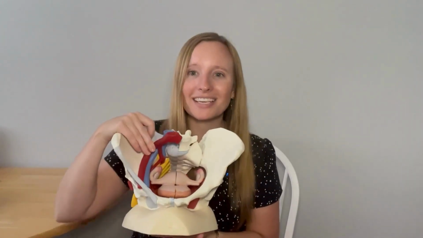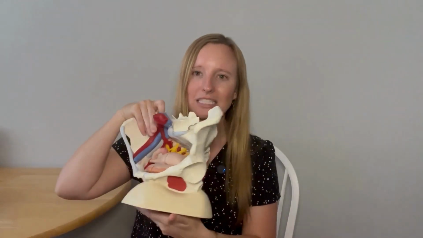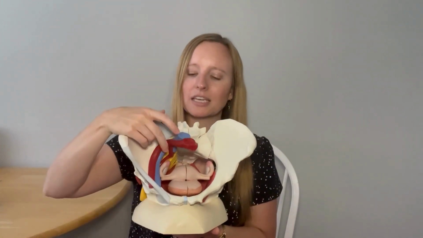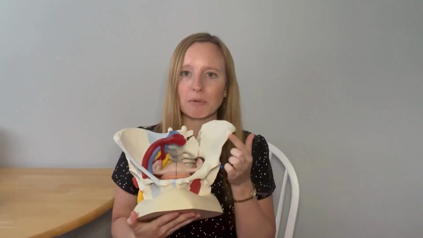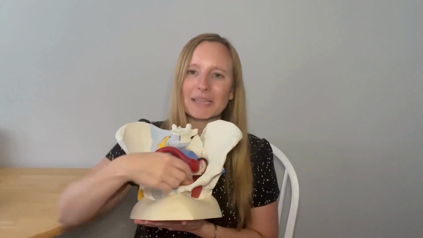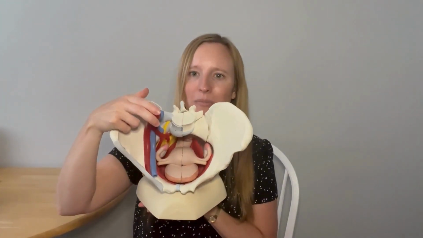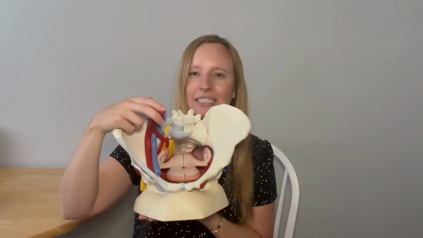So this is a life-size model of the pelvis. This is what we've got going on inside of our bodies. There's a bump on the front of the pelvis bone here and here. The pubic bone is in the front right here. This is the bladder. This is the uterus. And then the rectum is cut short, but it's in the back there. You can barely see it. So that's what we're looking at when we talk about the pelvis.